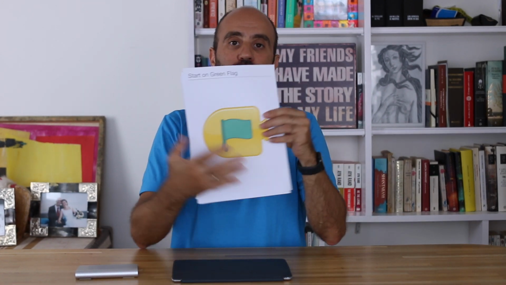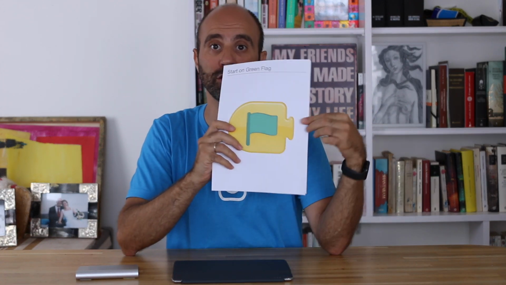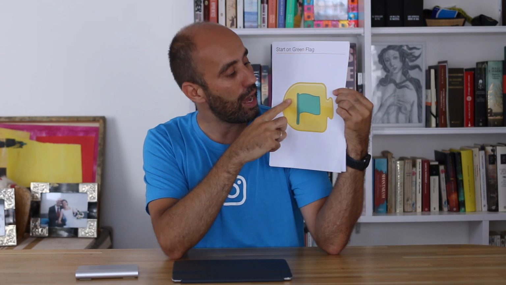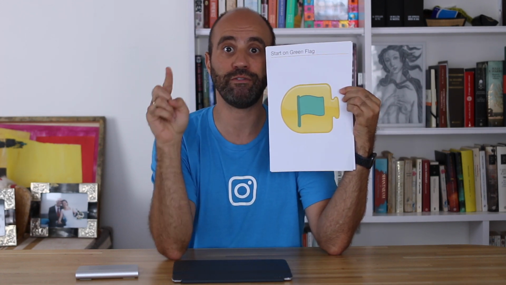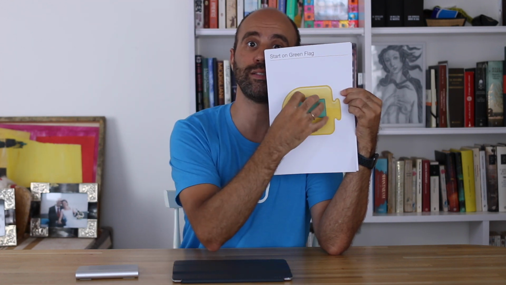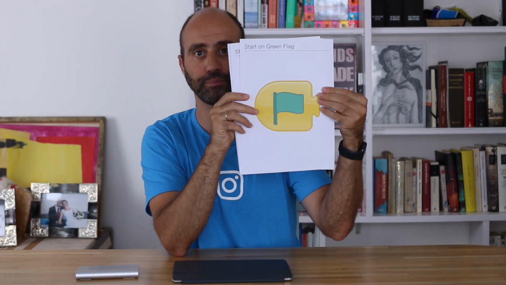So as always, I'm going to tell you guys the blocks that we're going to be using. Most of them we've used in previous classes. There's one that we haven't, which is a very special one, okay? So starting with the blocks, the yellow blocks, these are the start blocks. Every line of code starts with one of these. This is the start on green flag. So this is what happens when you press the green flag to start the program. It starts with this line of code and any blocks after it.